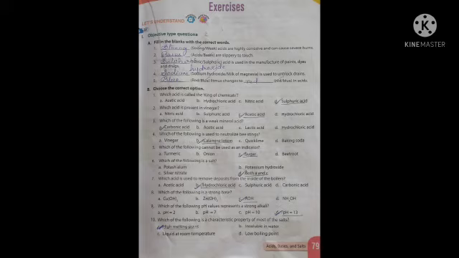Blue litmus changes to red in acids. Then choose the correct option. Which acid is called the king of chemicals? Sulphuric acid. Which acid is present in vinegar? Acetic acid. Which of the following is a weak mineral acid? Carbonic acid. The question is about a weak mineral acid, that's why.